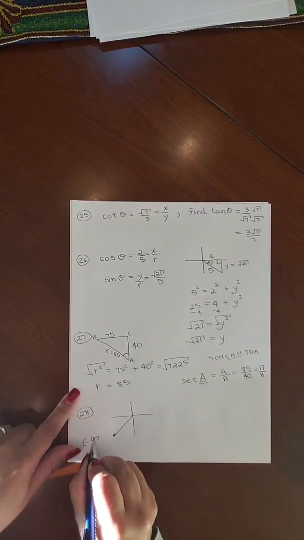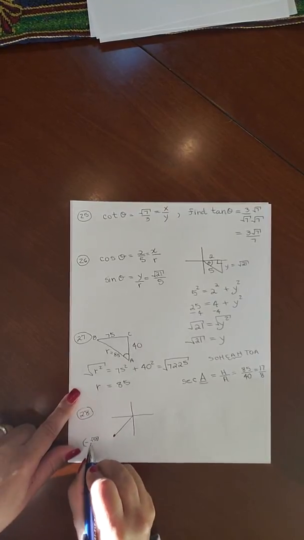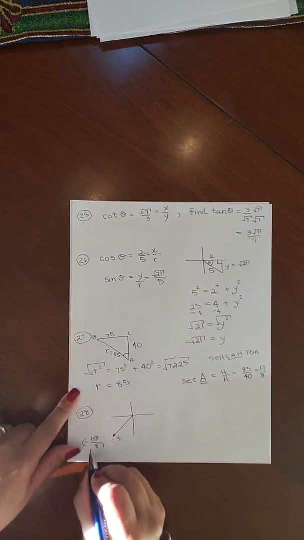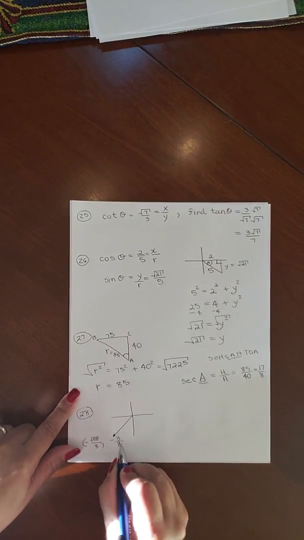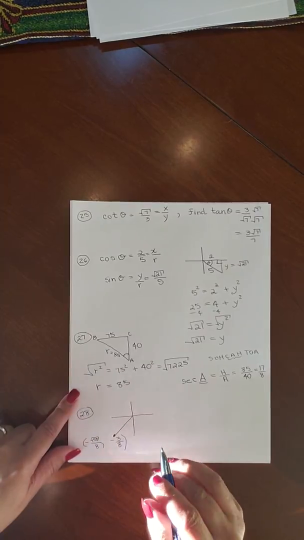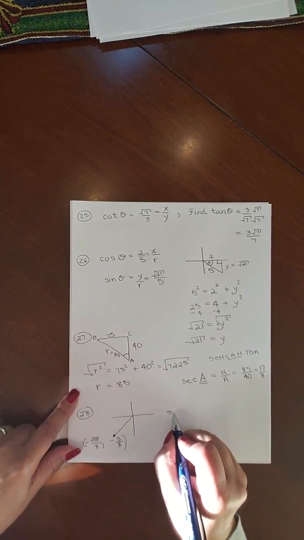It's just that I don't want to draw on the actual test that I have. So they give you an x coordinate and a y coordinate, as you've been given in several other problems that we've already done in this practice exam. All they've asked you to do here is they've asked you to find the sine of theta.